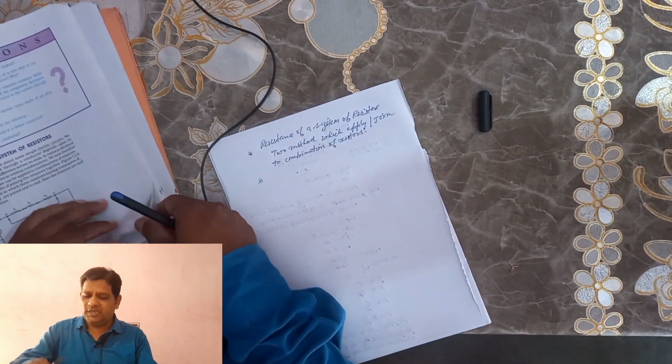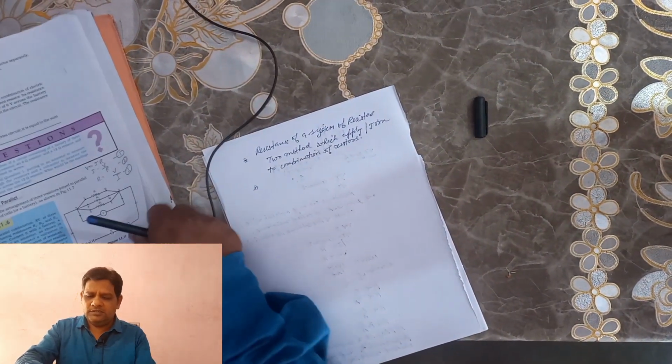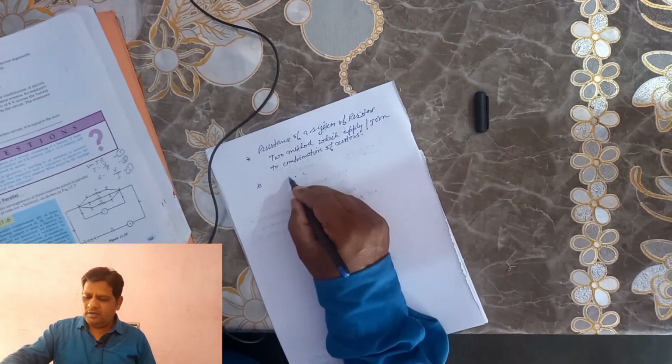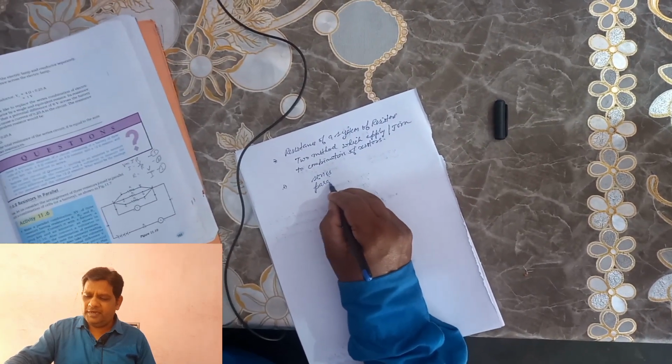Now I am explaining about the two ways, the series form and the parallel form.